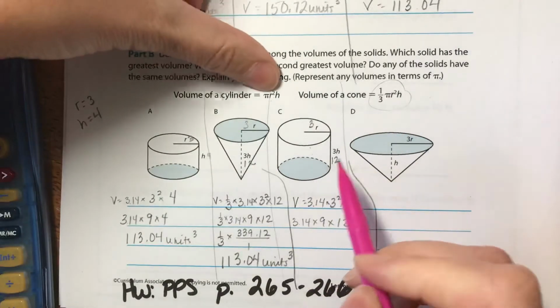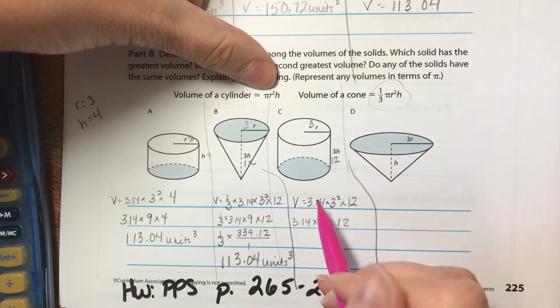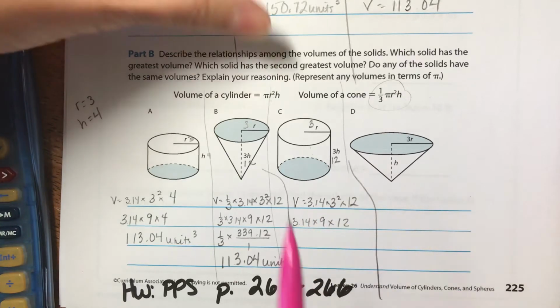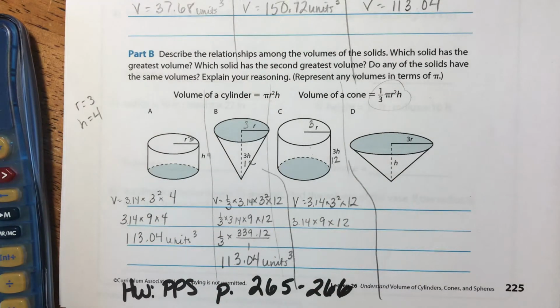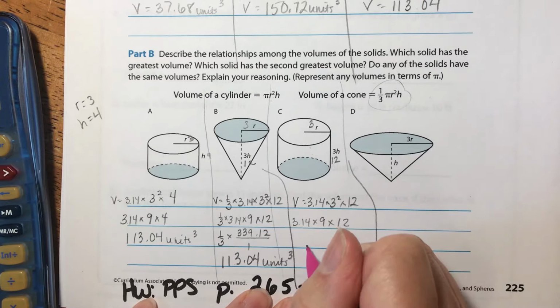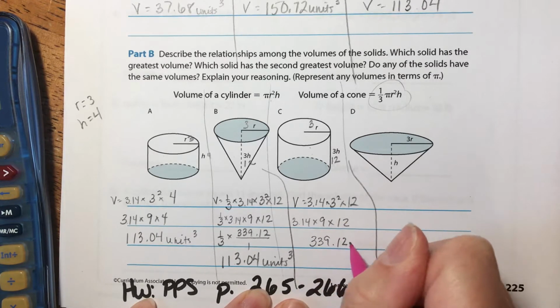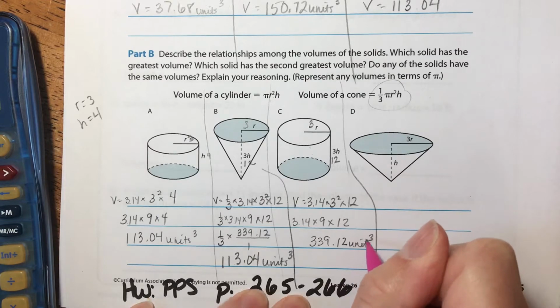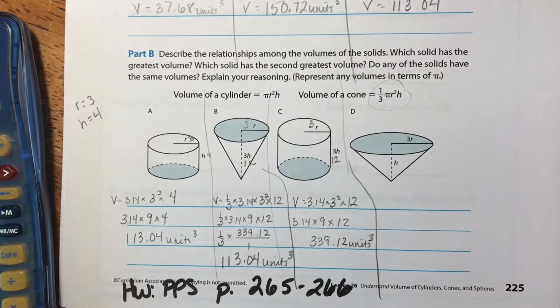The volume of a cylinder, pi times r squared times h. Okay. So 3.14 times 9 times 12. Yep. So the volume for this one is 339.12 units cubed. So that's 3 times larger than that. That's what we thought.